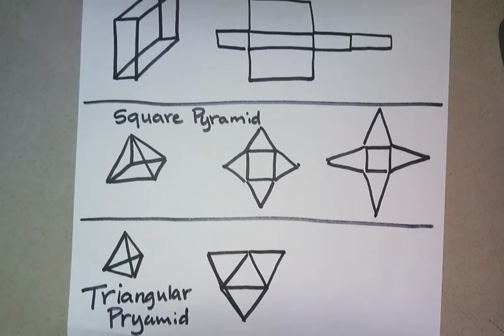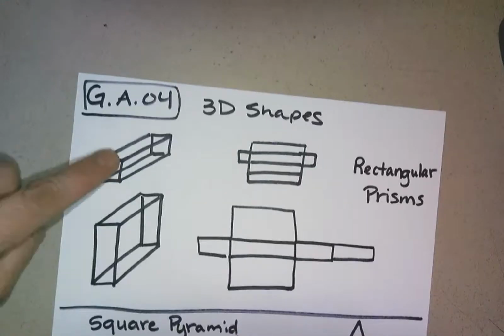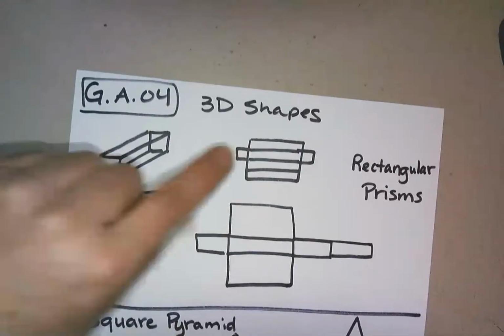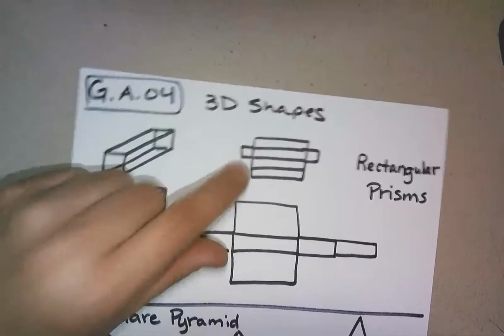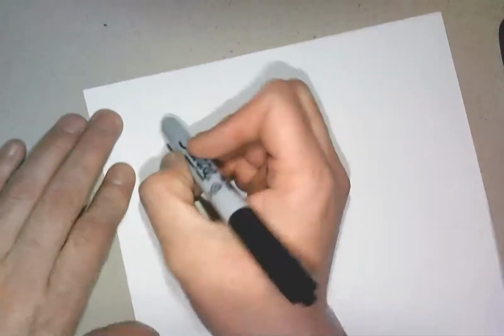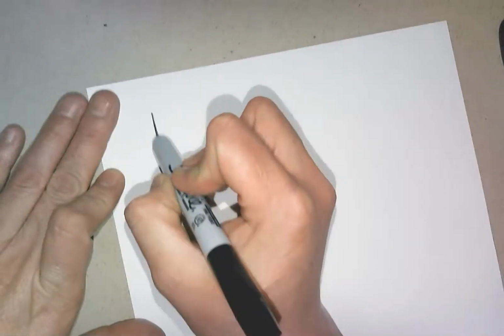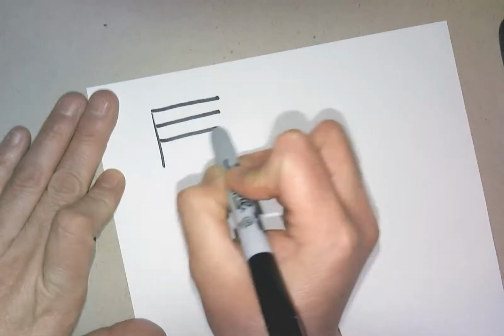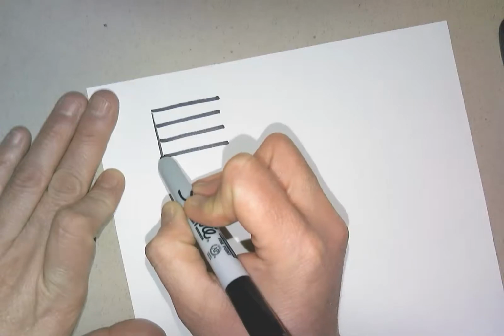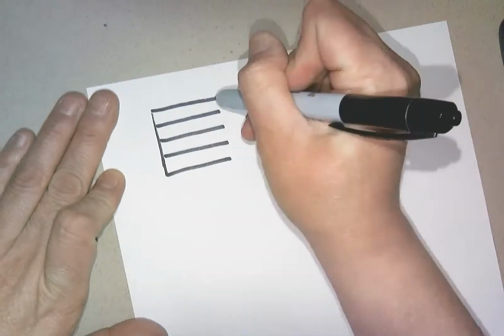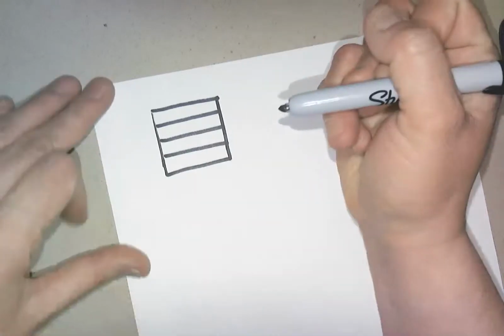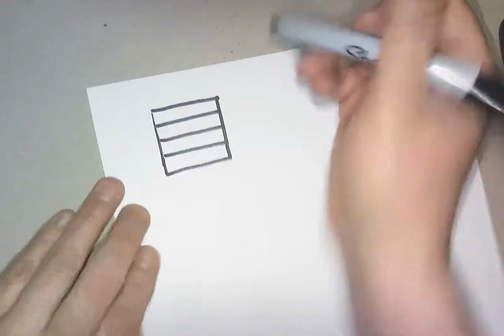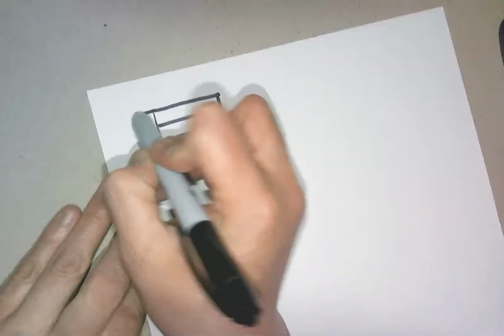Okay, so let's go take a look at the first rectangular prism. Let me go draw those and let's see. Okay, let's put it right here.